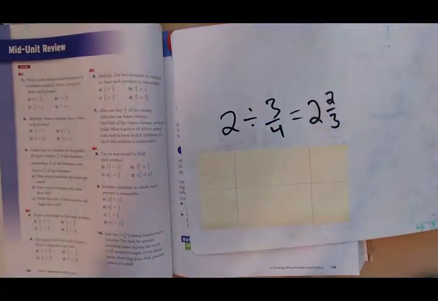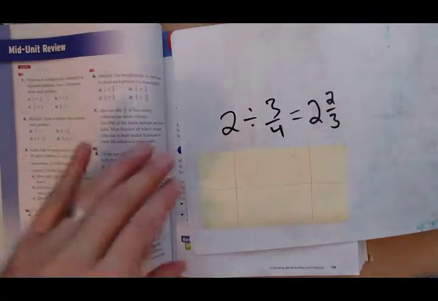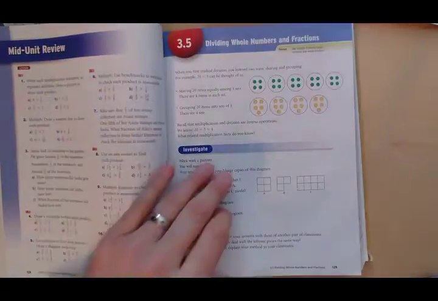Now that looks a little complicated. Don't worry, we're going to revisit it again. We're going to go into, I think it's question number 4, which addresses this exact issue. Let's take a look at the next example.